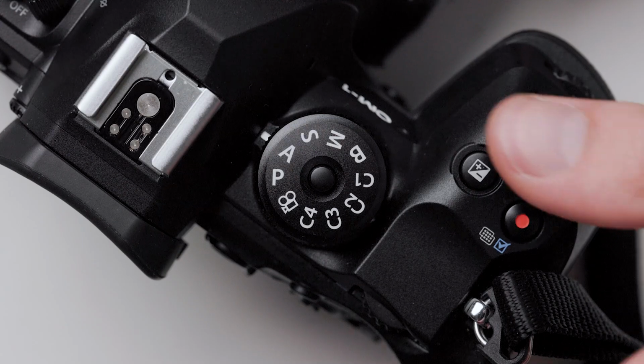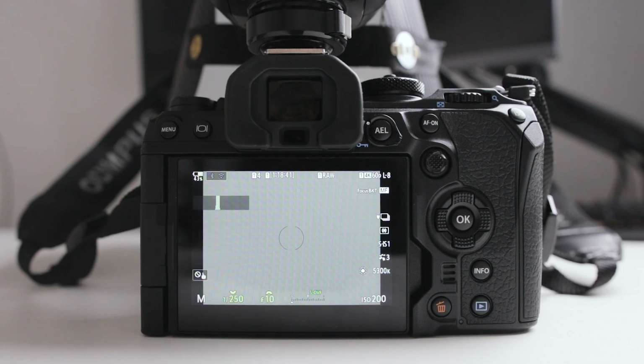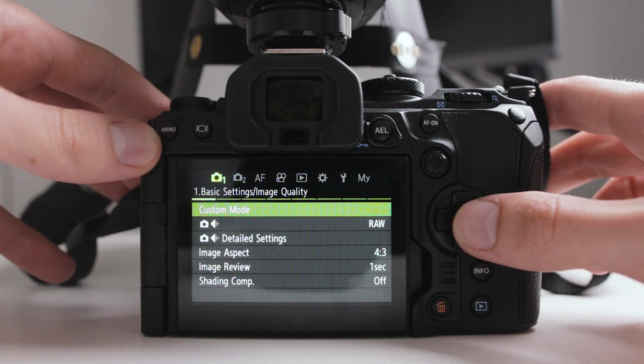So I've shown you my bracketing settings, and now I'm going to show you how to easily turn on and off bracketing mode. So firstly, you want to make sure you're in manual on the mode dial, and then you want to turn focus bracketing on. Once you've done that, you want to click menu. And on the first page at the top you'll see custom mode.